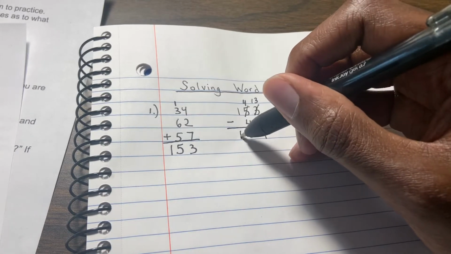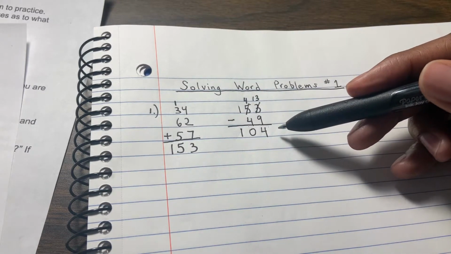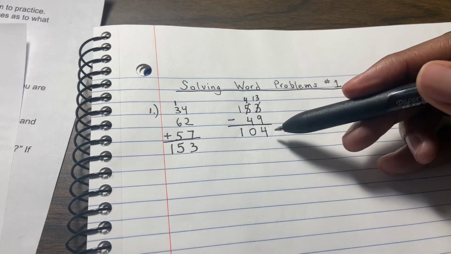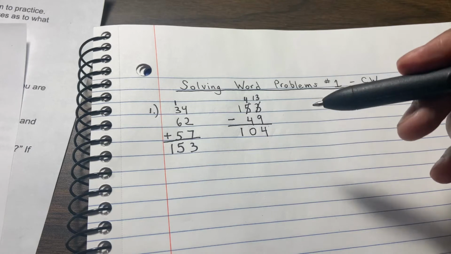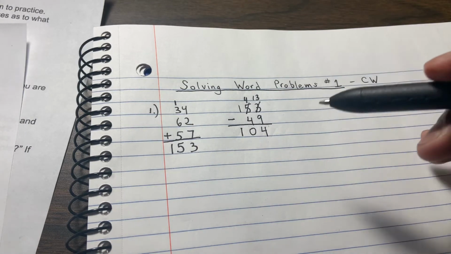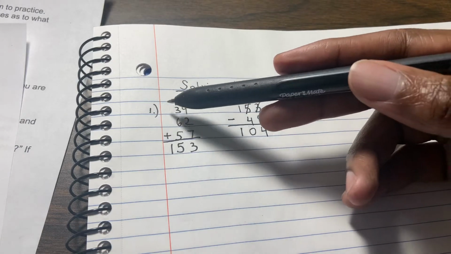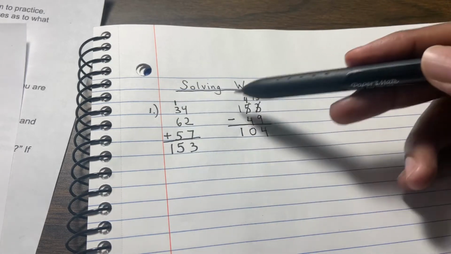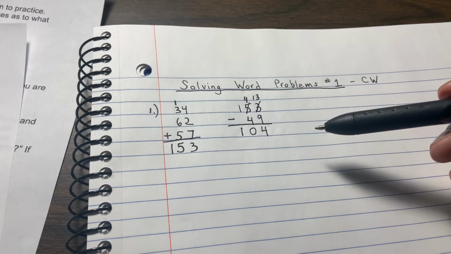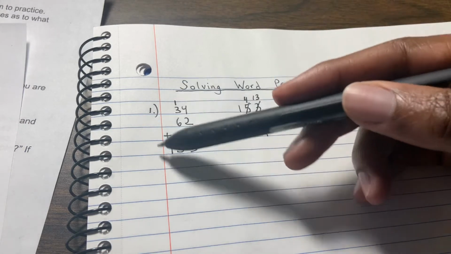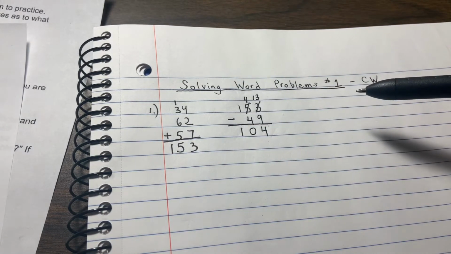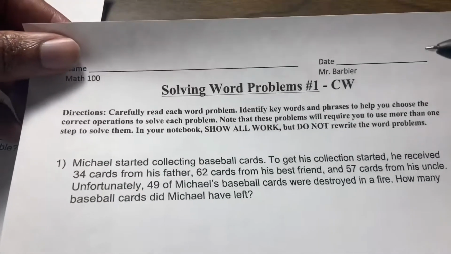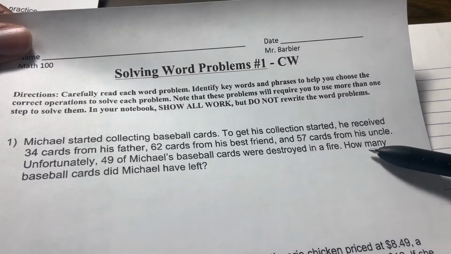Drop the 1. So what does this number represent, ladies and gentlemen? What does this number mean? Okay, someone just said, Mr. Barbier, it means that this is how many cards Michael has left. So what I would like you to do for every single problem is not just show me your work. I would like you to give me a solution sentence, okay? So we have our first step here. We have our second step here. Give me a solution sentence. So how do you do that? Very simple. Go back to the word problem and use the question in your answer.